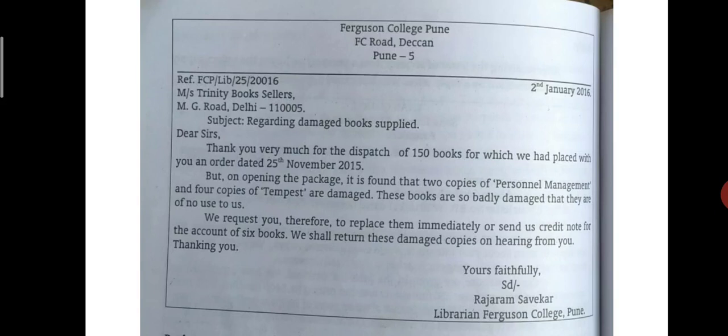The example of the complaint letter. First of all, the name of the company. After that, the name of the college from whom the complaint is written is given. Then the reference number of the library.